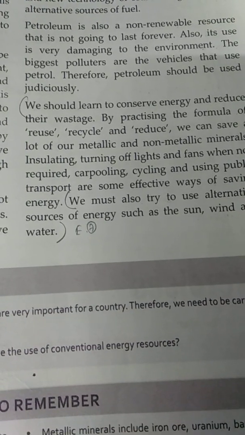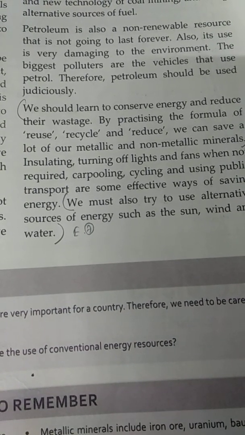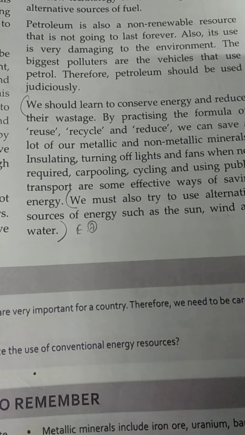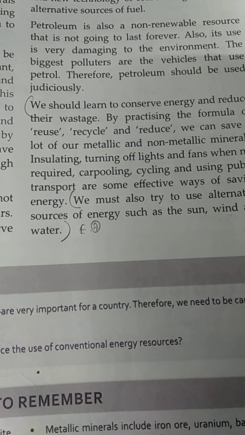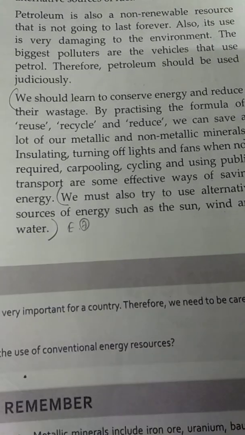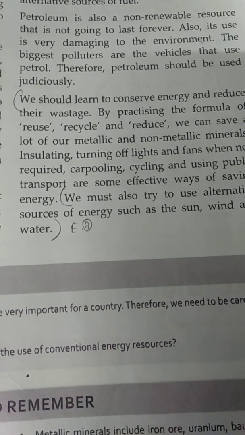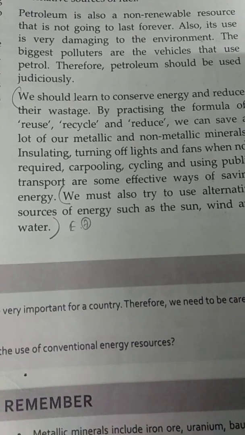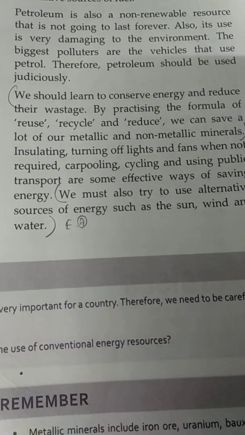Reuse means a product which can be used again. Recycle, if a product is recycled, like biogas, biogas is when cow dung is processed and gas is made of it.